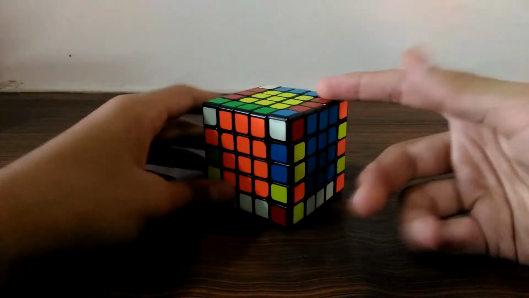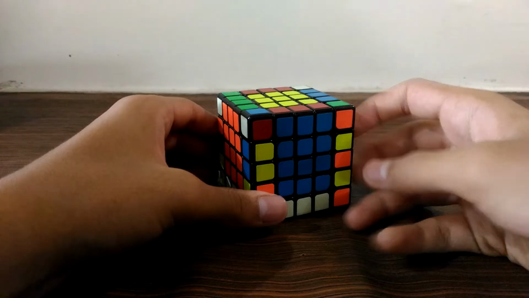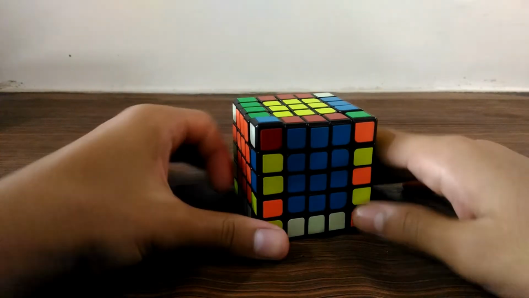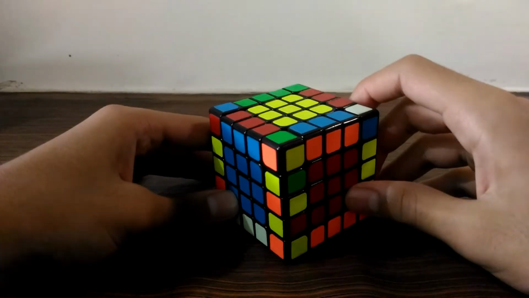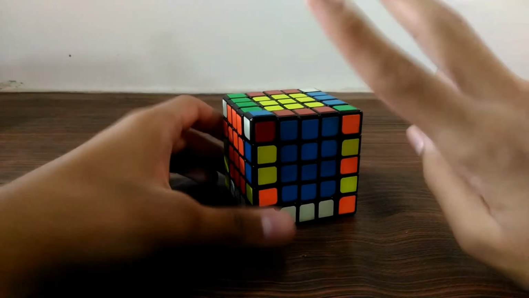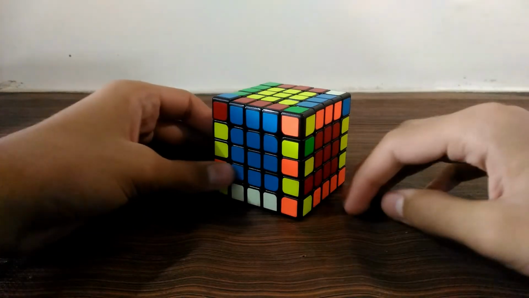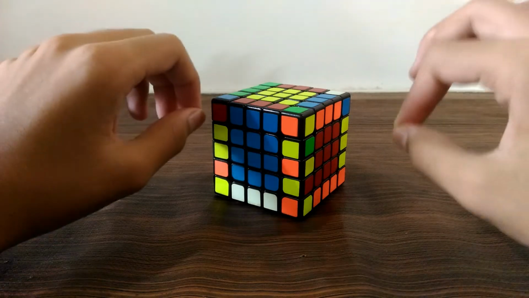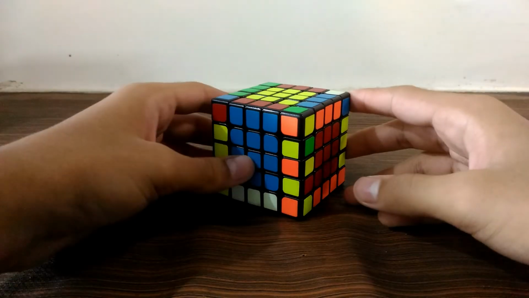Alright, so once you're done solving the first 8 edges of the 5 by 5, we're going to solve all the yellow edges, which are the last 4 edges of the cube, right? So we're going to follow the same steps again. We're going to first solve the first 2 yellow edges of the cube, because while solving the last 2 yellow edges, you need to solve some special cases that we're going to get.